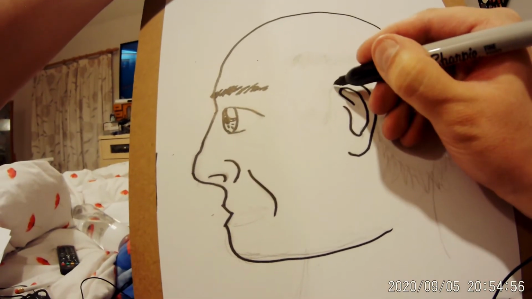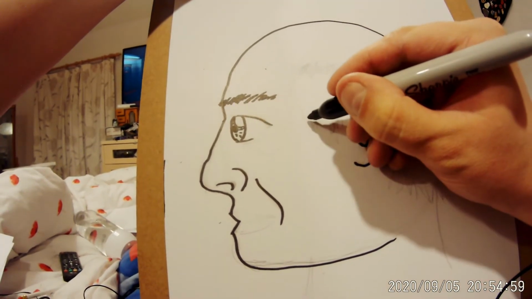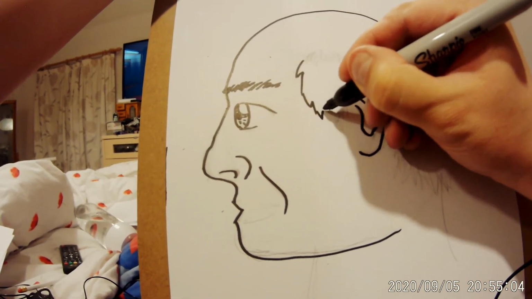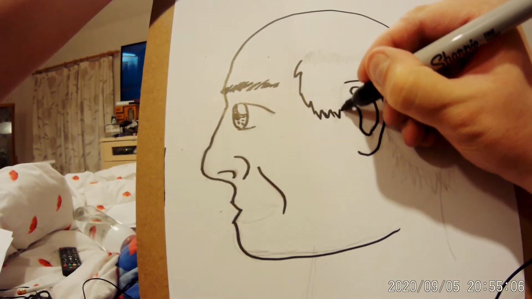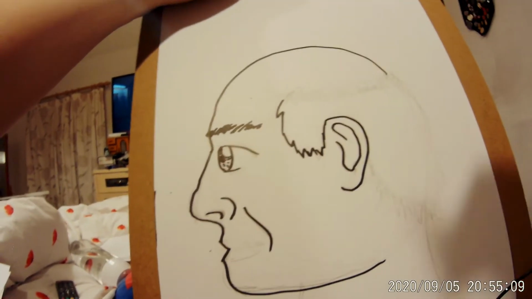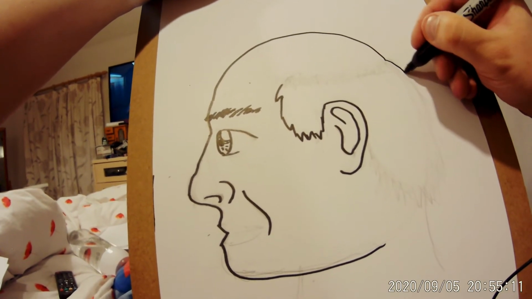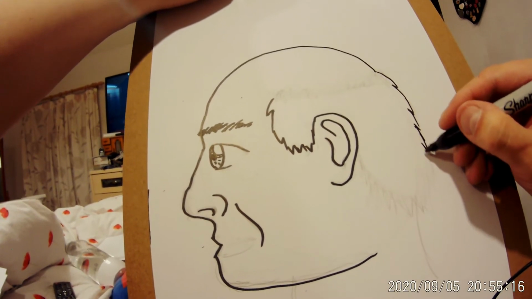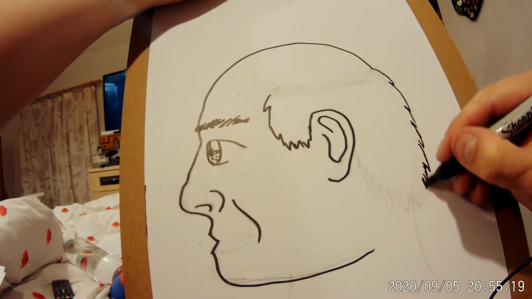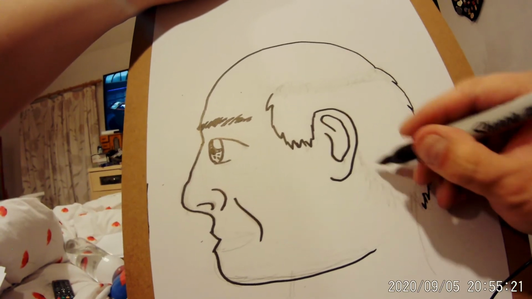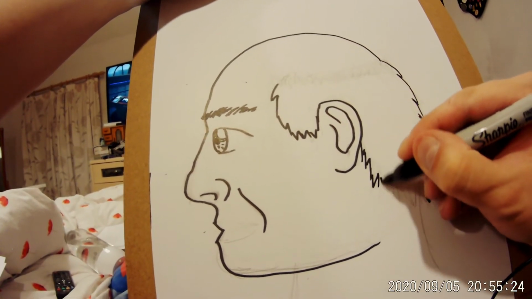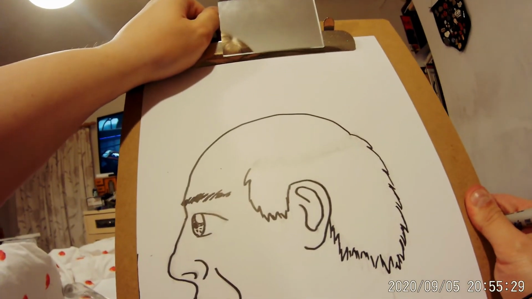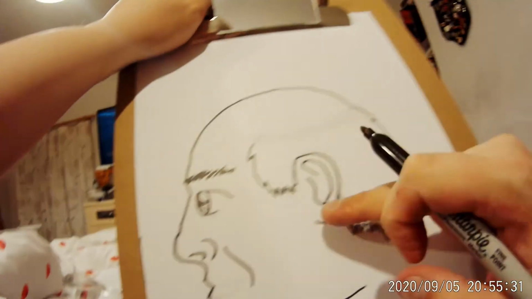So now this hair. So we definitely want to have some sprigs coming forward here. We definitely want to have some coming down this way. I feel like I did a lot better job there and there than I did here.